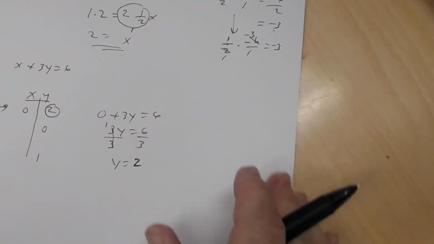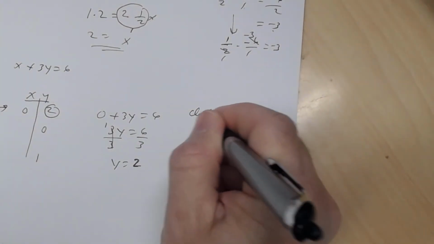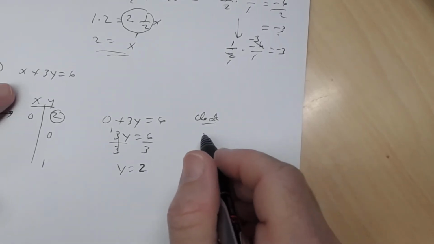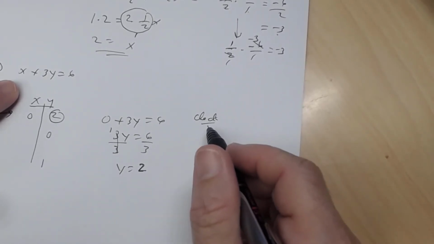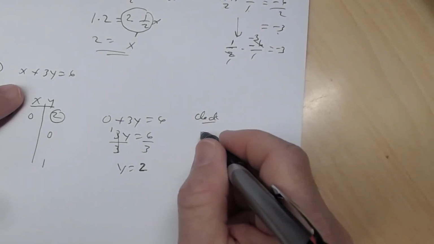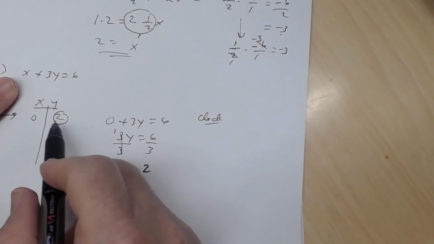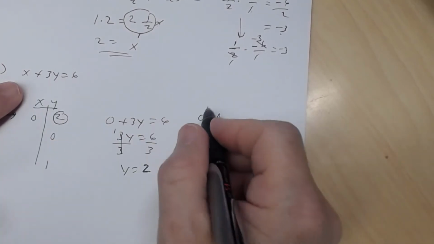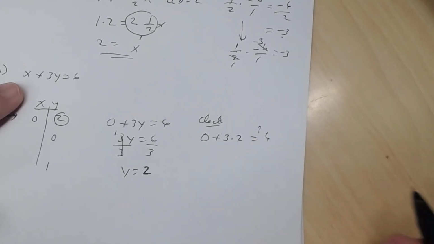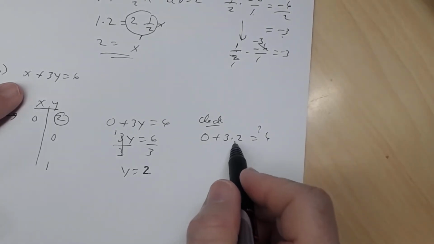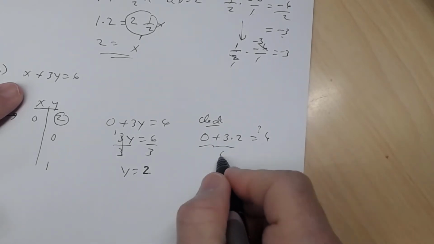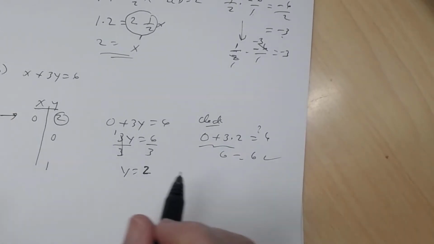And you can check it, if you want to. Notice I haven't been checking all of them. But if you want to check it, you can if you have time. On a test, you're not going to have time to do this. So where we see the variable x, I'm going to substitute 0. Where we see the variable y, I'm going to substitute 2. So the question is, is 0 plus 3 times 2 equal to 6? Remember you multiply before you add. 3 times 2 is 6. 6 plus 0 is 6. So that's a true statement.